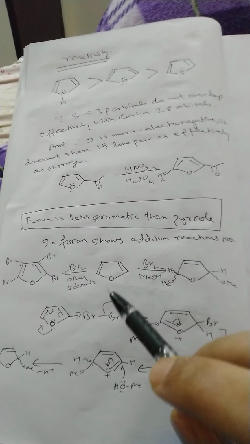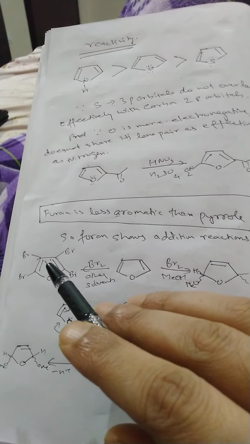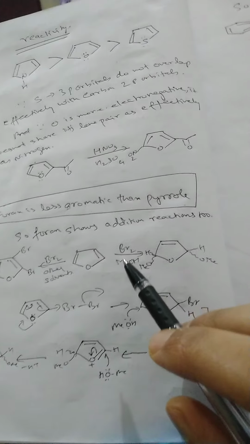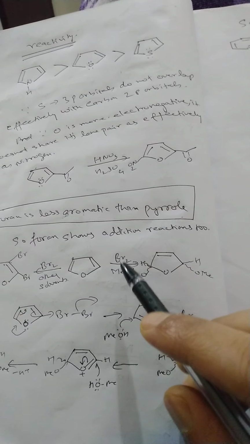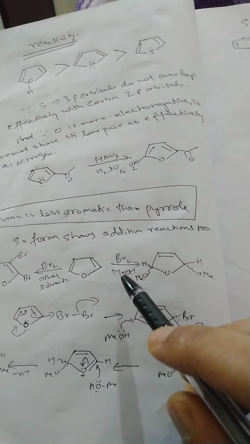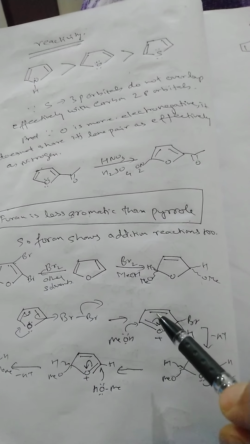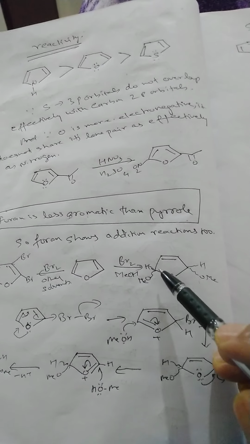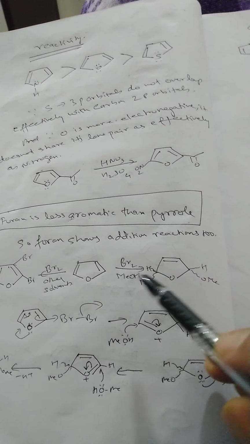Now, if you see this reaction, in pyrroles also we saw that when you do bromination, you get bromination at the 4 position. Here also you get it. But when you do bromination in methanol, in pyrrole also we did bromination in methanol, ethanol. Here when you are doing it in methanol, you are getting an addition product. See, the double bond is lost, the aromaticity is lost.